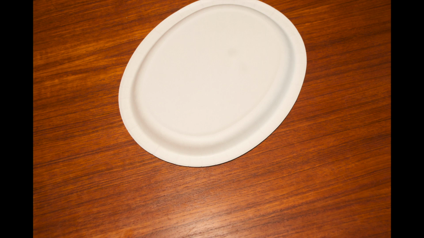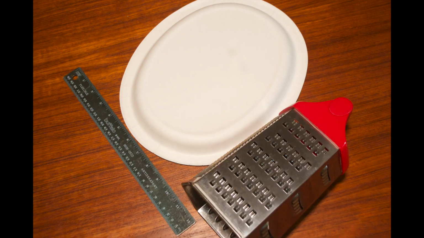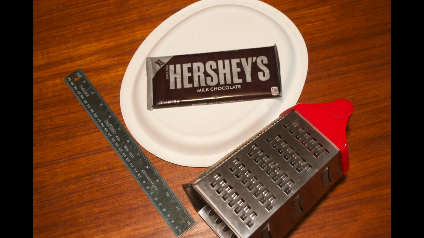So, if you want to play along at home, here's what you'll need. You'll need a microwavable plate, a ruler, a grater, some chocolate, and a microwave. And kids, if you're watching this, make sure you have an adult with you when you're doing this experiment.